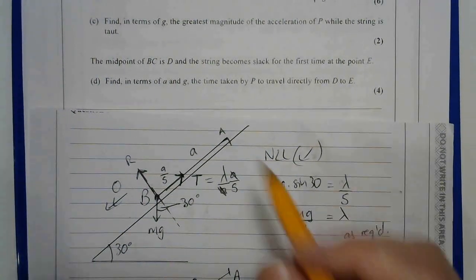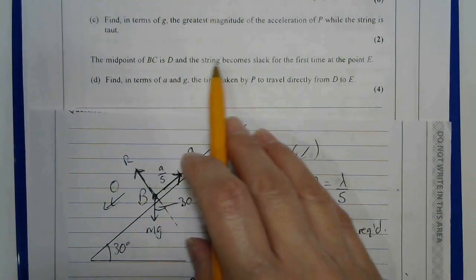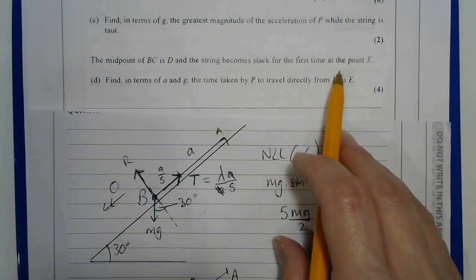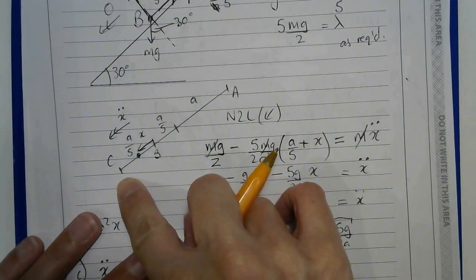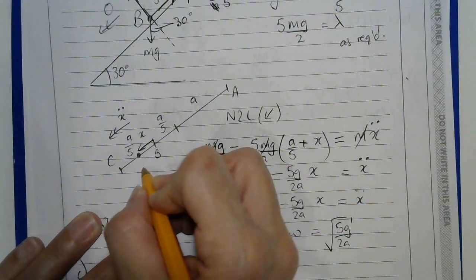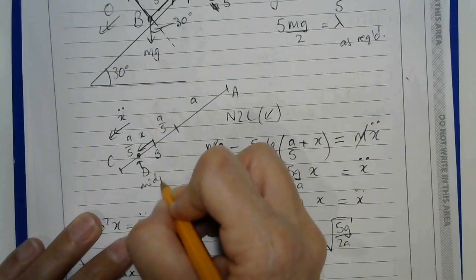Finally, it says the midpoint of BC is D, and the string becomes slack for the first time at point E. So B was here, C was here, so D is exactly in the middle, midpoint.